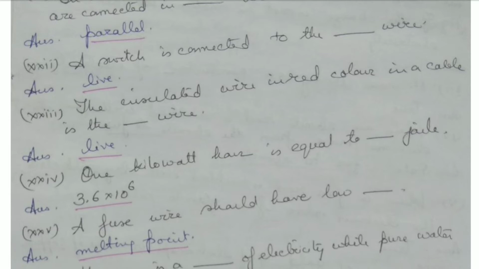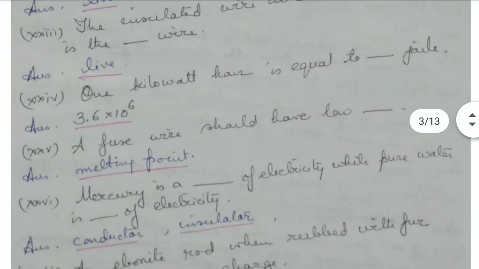The insulated wire is red in color. In a cable, red is the live wire. 1 kilowatt hour is equal to 3.6 into 10 to the power 6 joule. A fuse wire should have a low melting point. Otherwise, if the fuse wire has a higher melting point, then it can cause a short circuit.